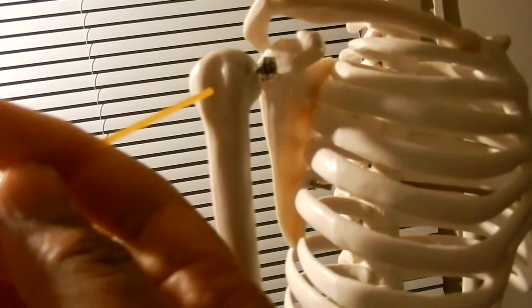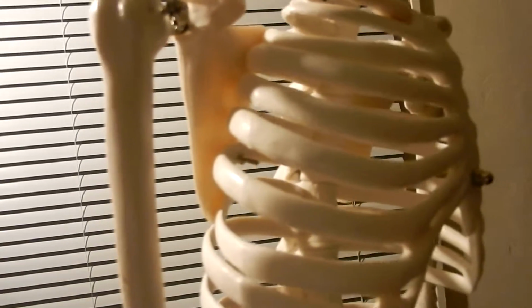The lesser tubercle, which is right here. The deltoid tuberosity, which is really kind of hard to see on this model, but it would be in this area here.